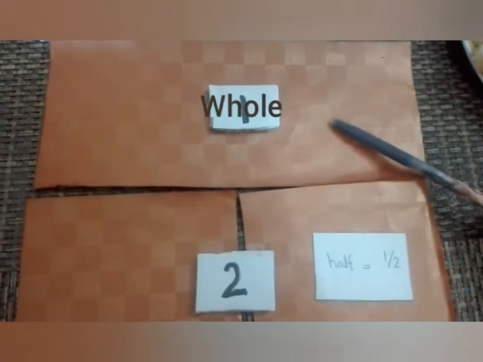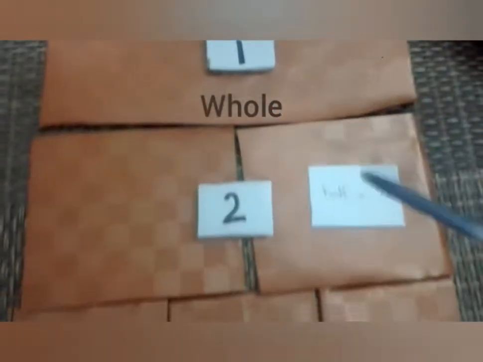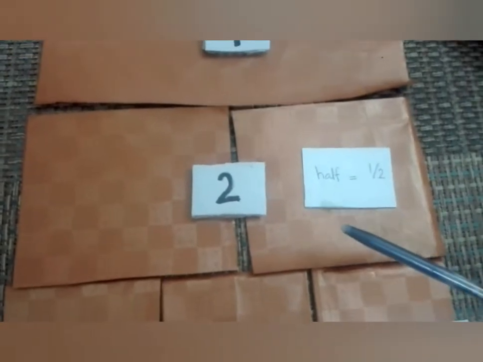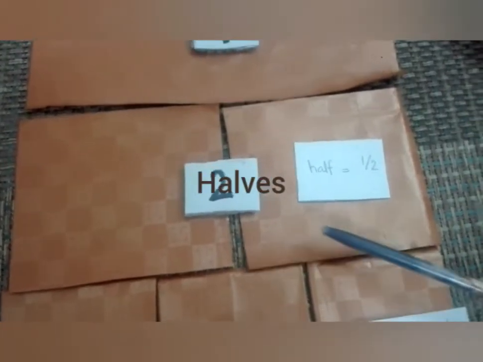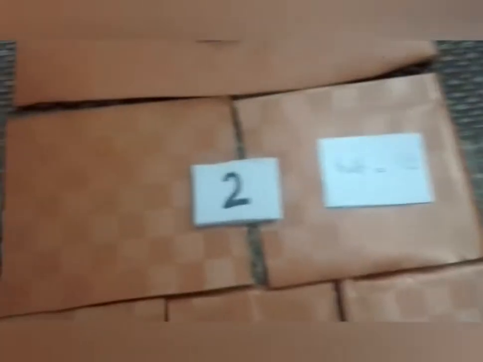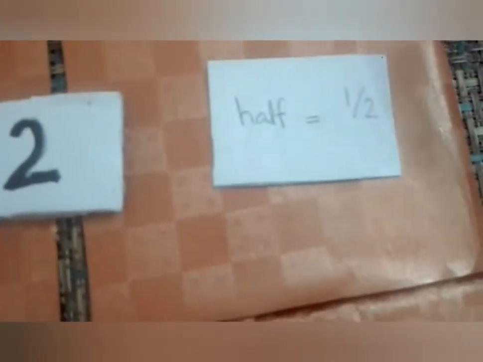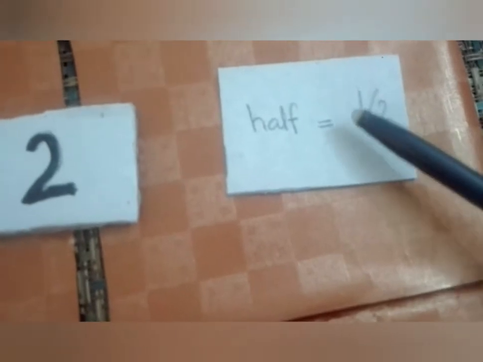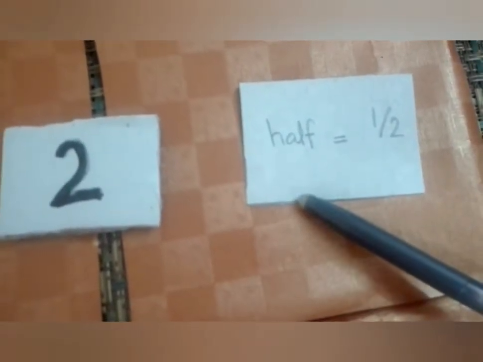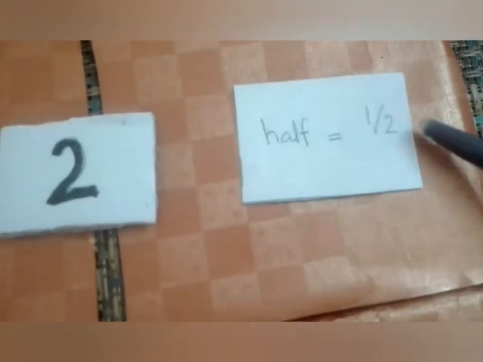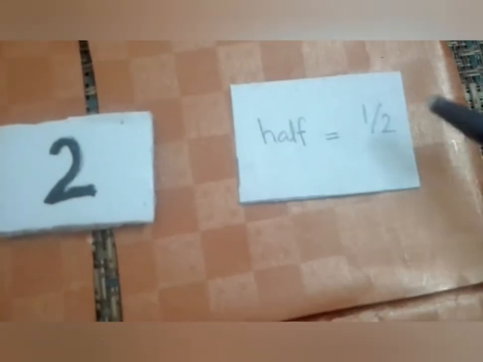So this is one whole, and here I have divided this one whole into two equal parts or into two halves, and each half is written like this in maths language or in fraction, 1/2. So this represents one half of these two pieces, or one piece of these two pieces.